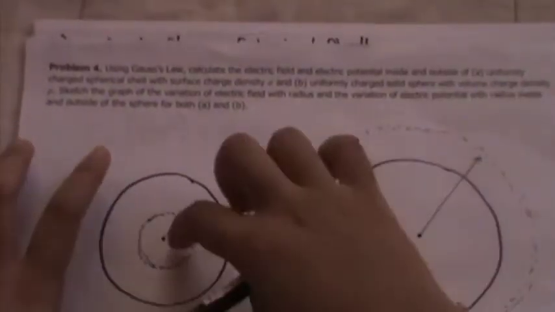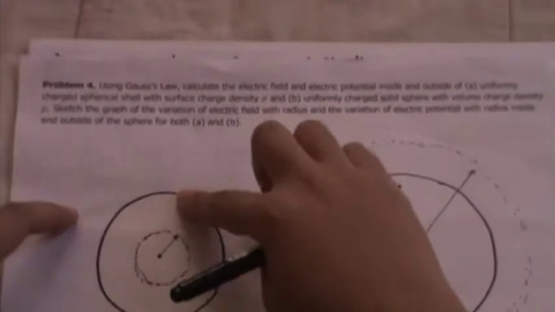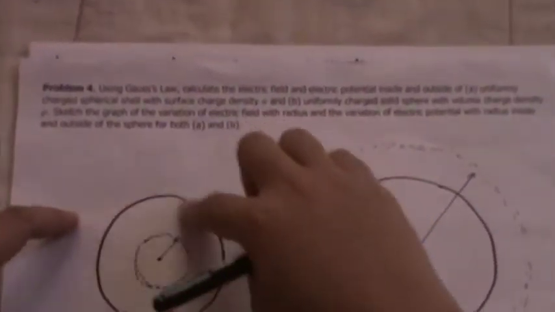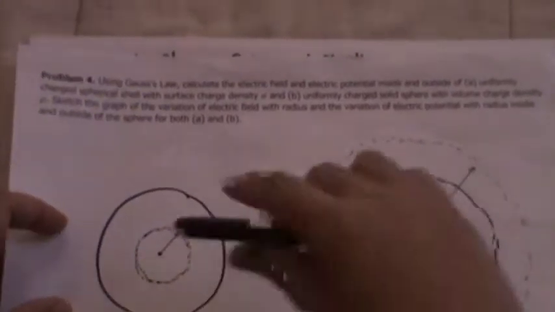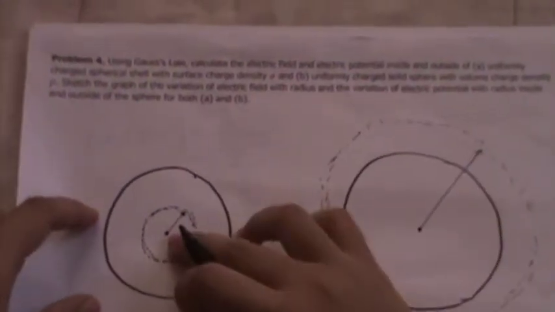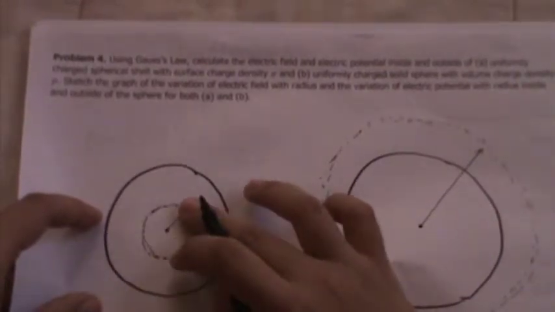We know that there is no cavity or any opening in this shell, and we have a free space here like an egg. Therefore, if this sphere is charged, we can assume that there is no charge inside of this spherical shell.